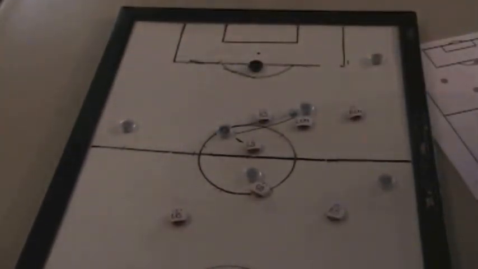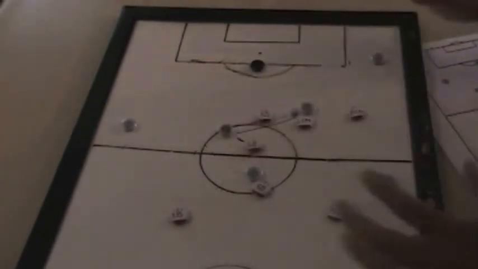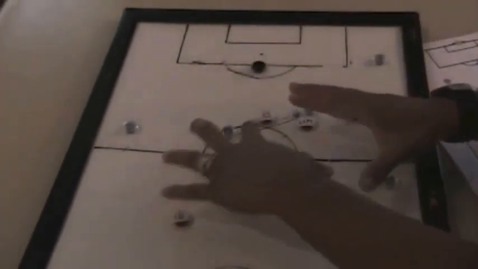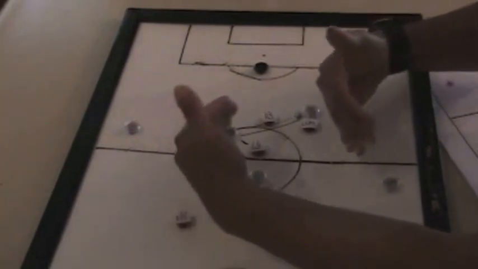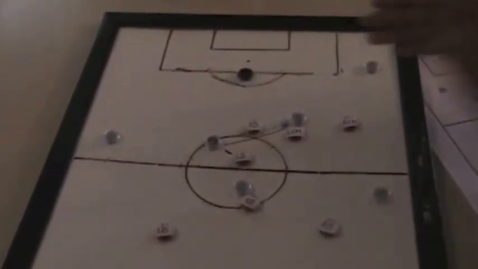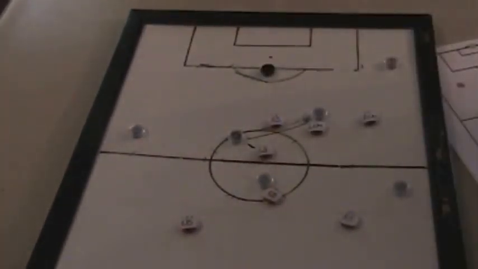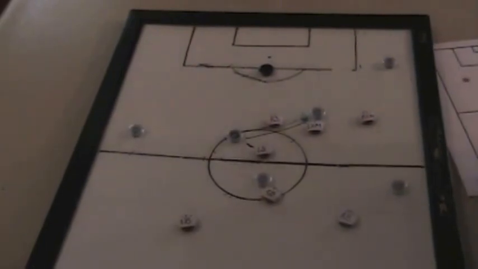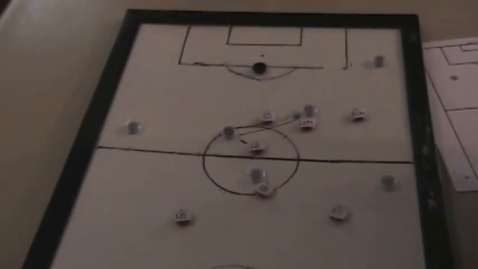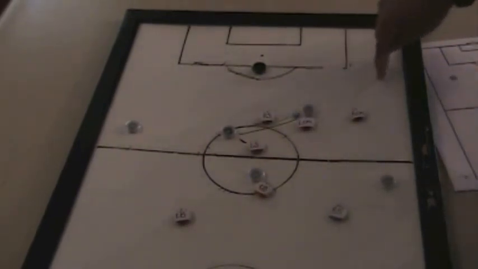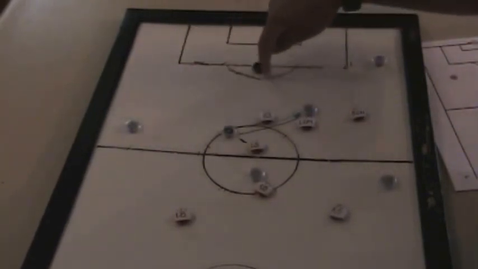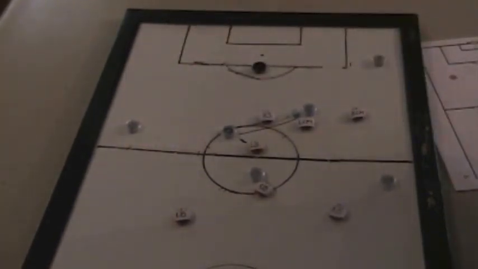All right, notice part of the principles of defense too is compactness. We're compacting the field. We're scrunching in and we're pushing in the middle, and having them play to the outside or back. A big key thing is if we force them to play the ball outside wide, outside back, that's a win for us.